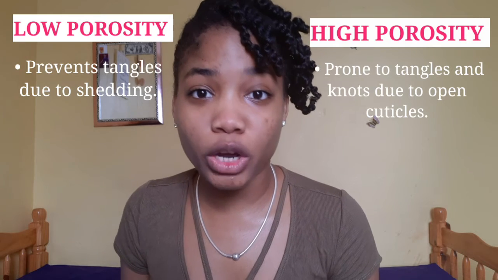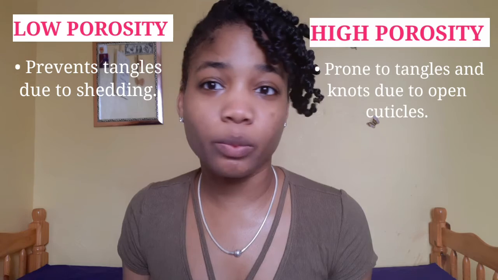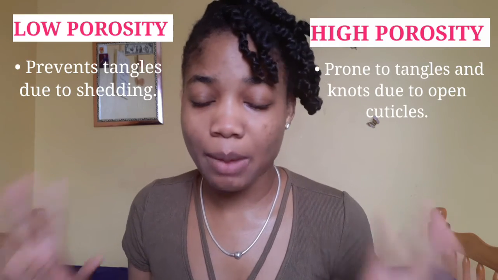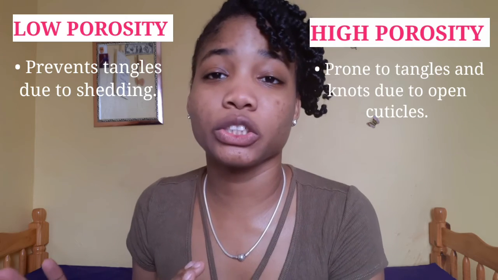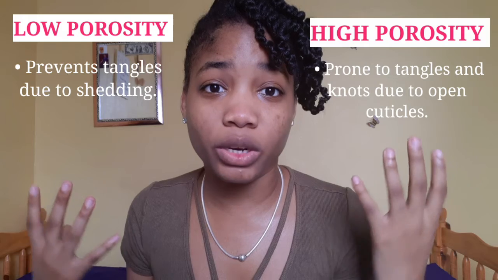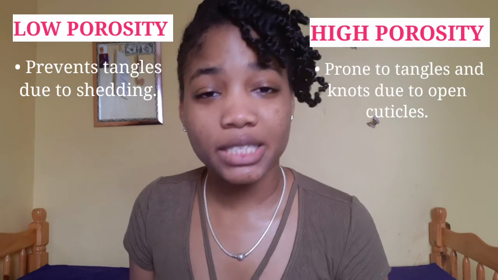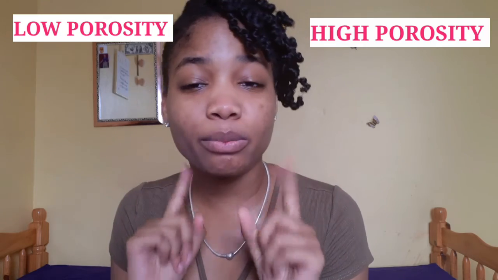And also you can do wash and goes. I know it's not a popular thing, but I believe it could work. It works, guys. It works. And I'm gonna do some, but you can do wash and goes because the whole purpose of wash and goes is to clump your strands together, and that's what we need. We need them to be clumped together as a community. So that's some tips for hairstyling for both porosities.